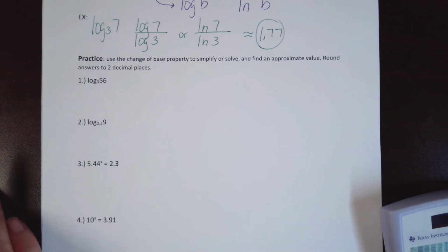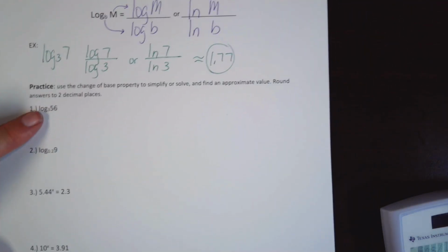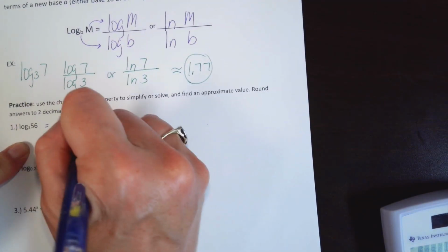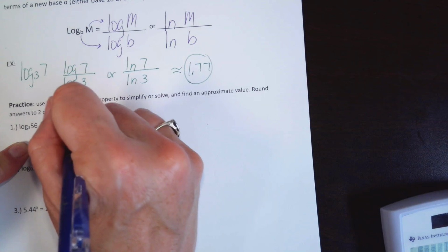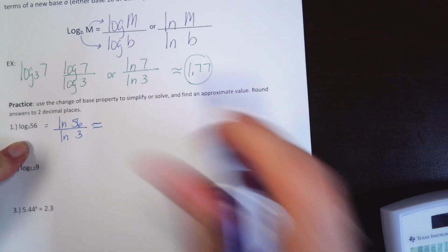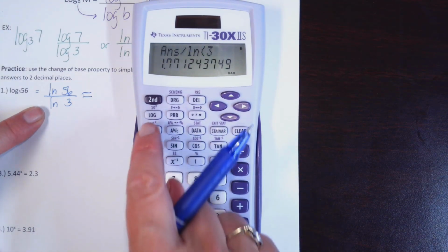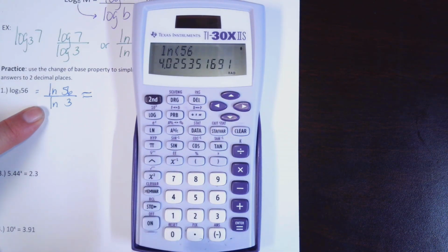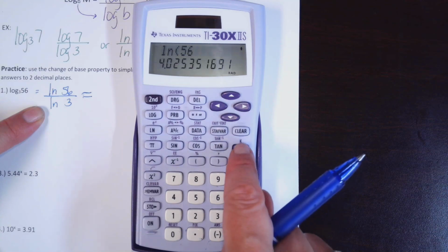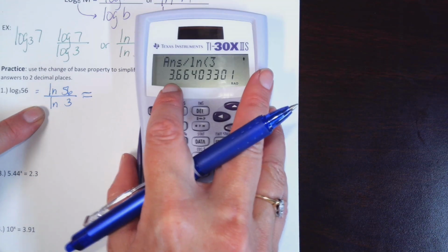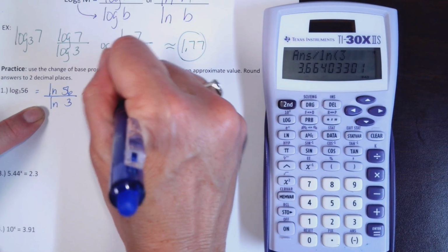Got some examples here. Let's go through these real quickly. Using our change of base property, base goes on bottom. I'm going to pick natural log first. Base goes on bottom, approximately, because I'm not going to be able to get an exact answer. If I can use common log or natural log, I get the same thing. Natural log 56, I divide that by natural log 3, round to 2 decimal places, 3.66 about.